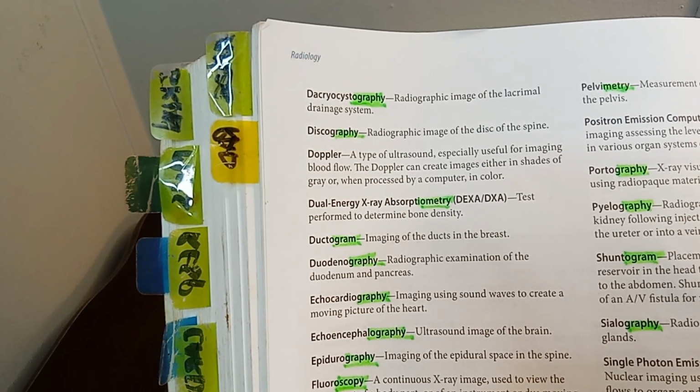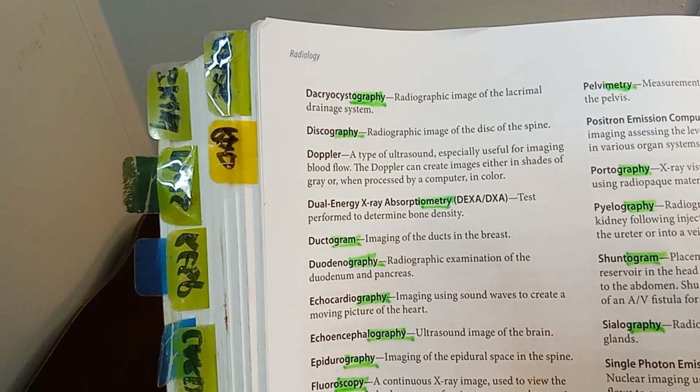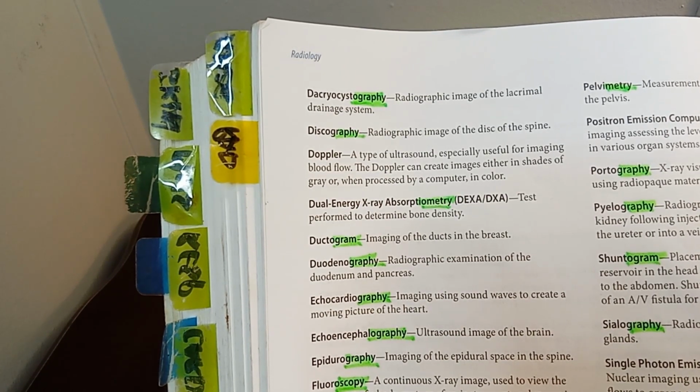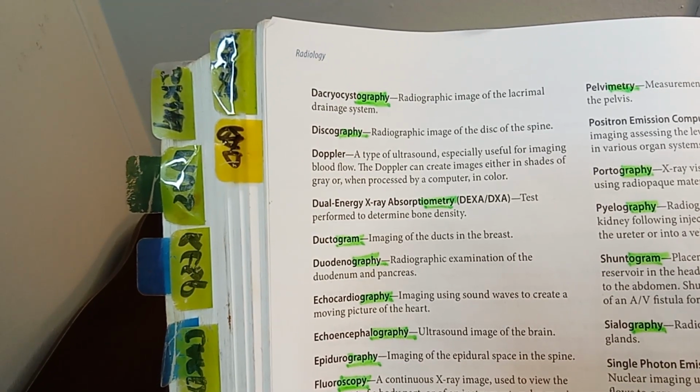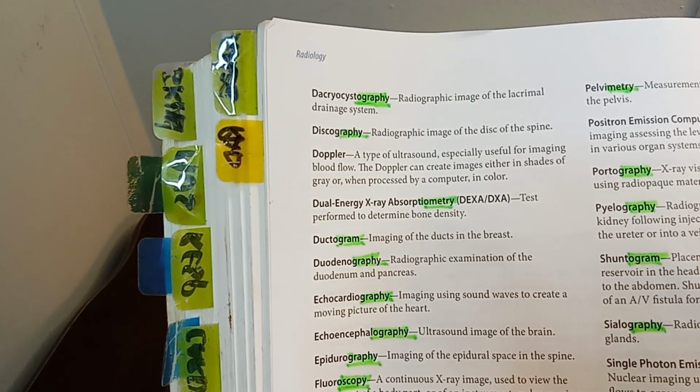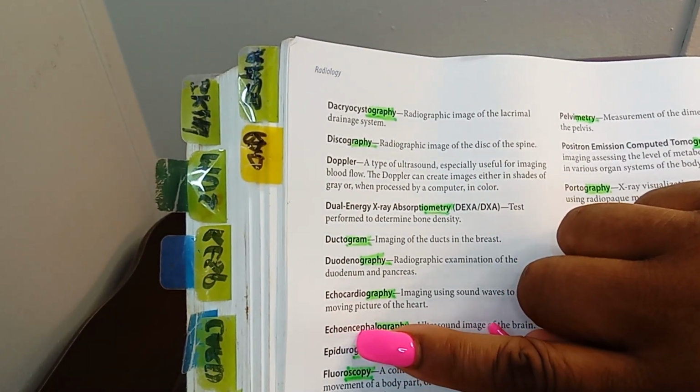Echocardiography, encephalo... I can't pronounce it. It's pertaining to the brain. I never can pronounce this word. Somebody help me pronounce it. Encephal is a part of the brain. So you have echo and then you have encephal.